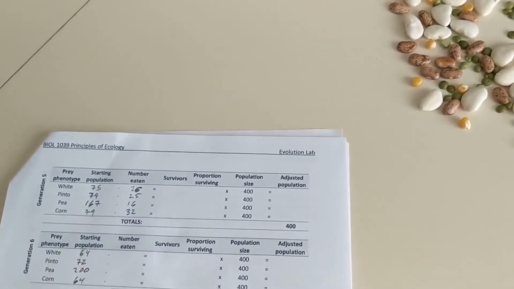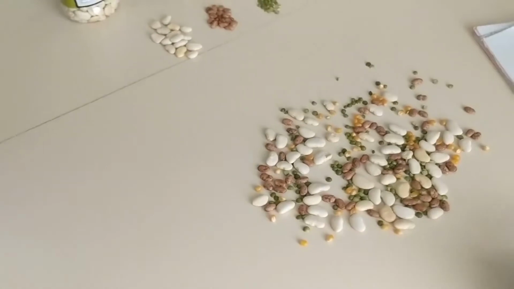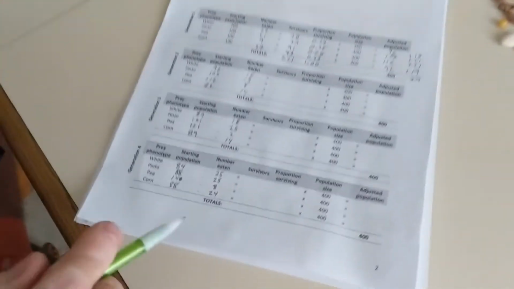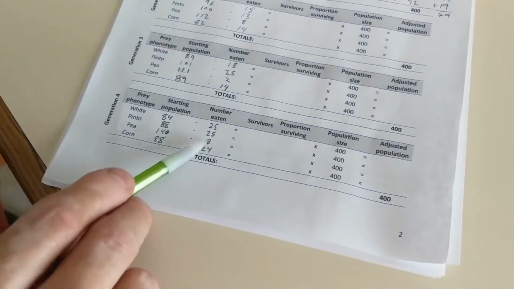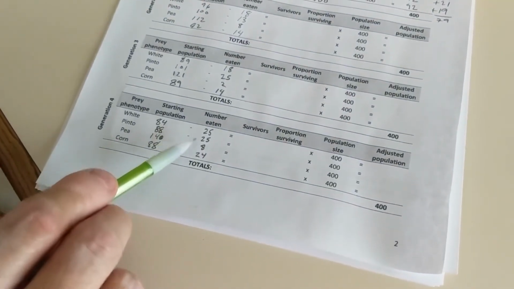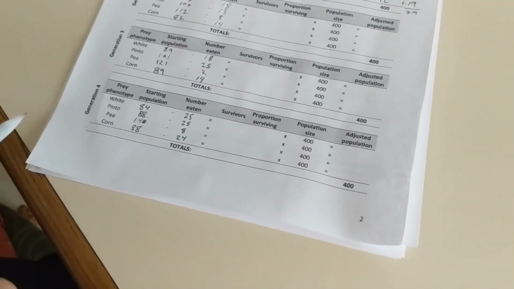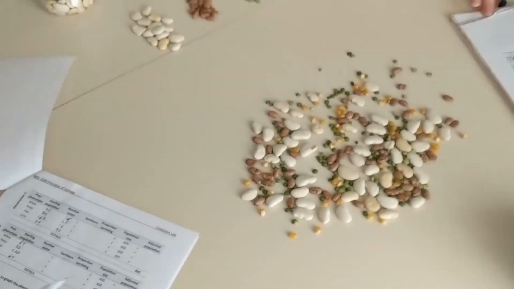I remember that I failed to provide the number eaten for the preceding generation. We had 25, 25, 8, and 24 eaten in generation 4. All right, so sorry about that.